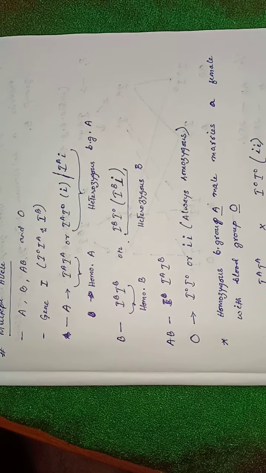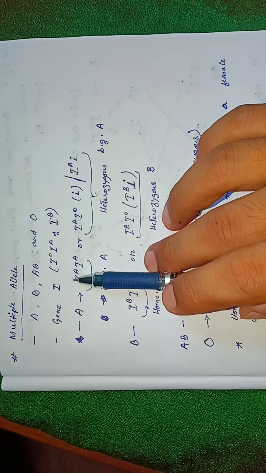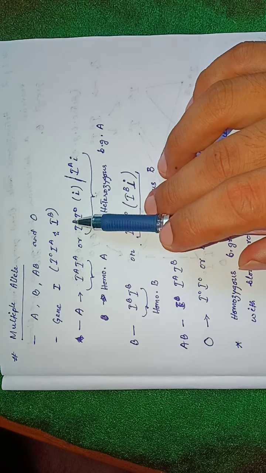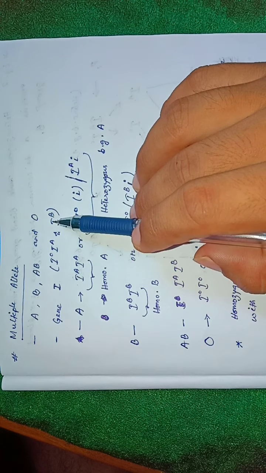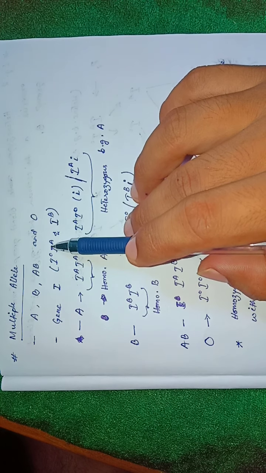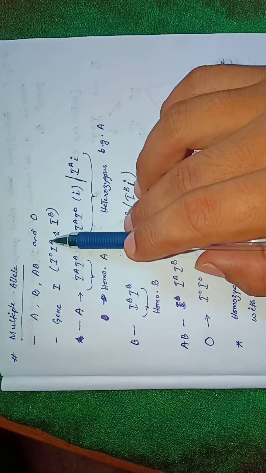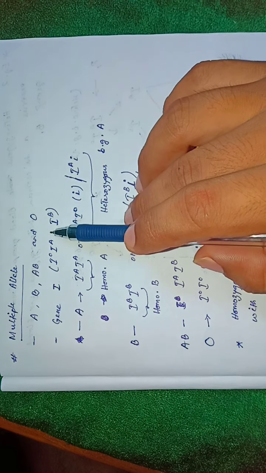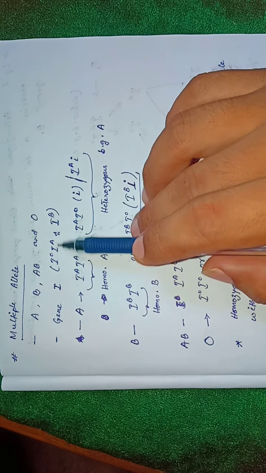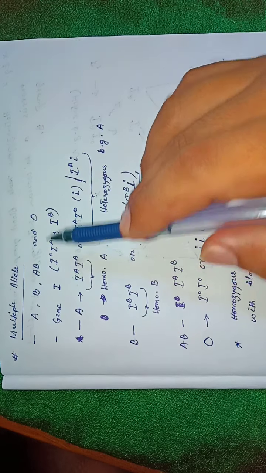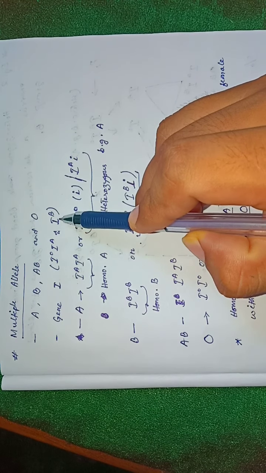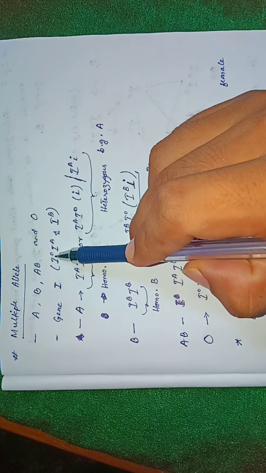Now, a person with blood group A will have 2 alleles, that is IA IA or IA IO. Here IA and IB will be codominant. That means when they occur together, both of them will express independently, but IA and IB are dominant over IO. That means IA and IB are dominant and IO is recessive. So IA stands for blood group A, IB stands for blood group B, and IO stands for blood group O.